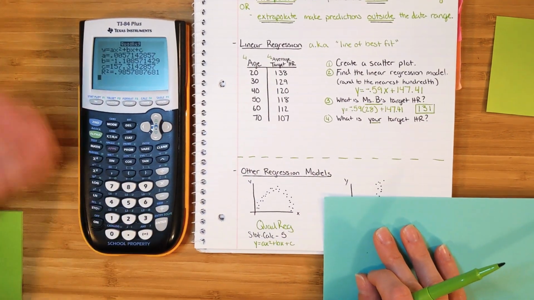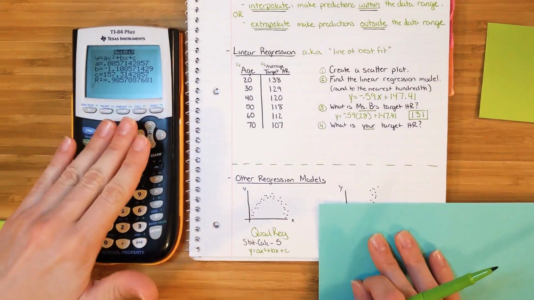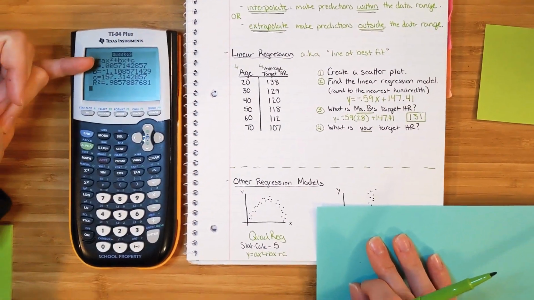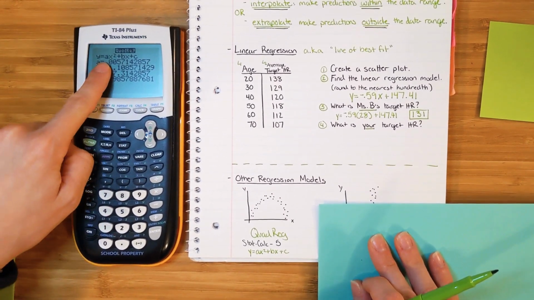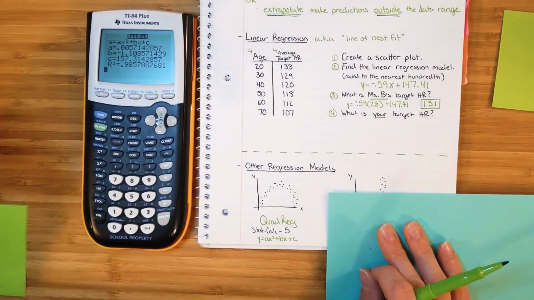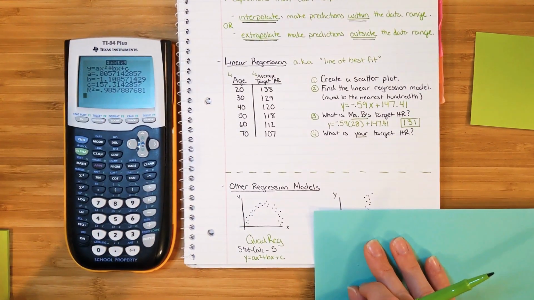And now my calculator is still reading the heart rate data that we plugged into it. So this wouldn't really make sense for my scatter plot, but it'll still do its best to give you the A, B, and C values that would go into the standard format AX squared plus BX plus C. We'd round, plug in, and then we'd have a quadratic equation to represent our data.